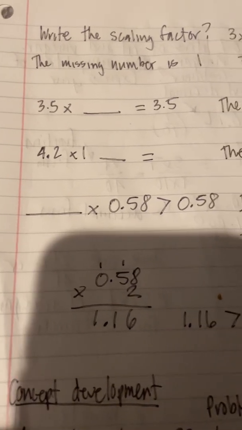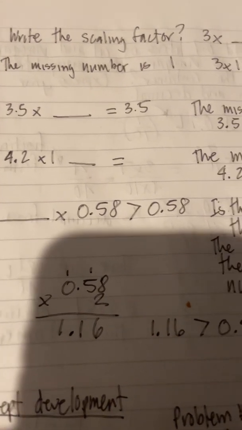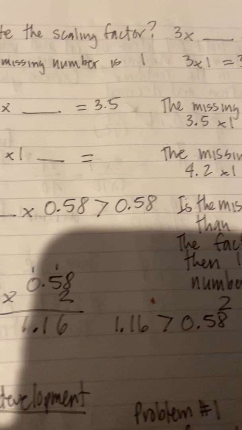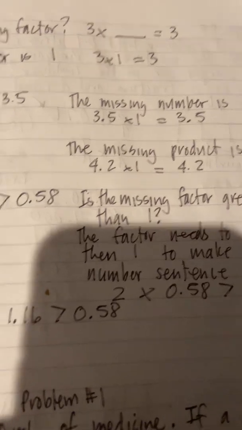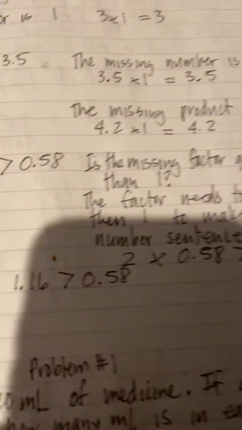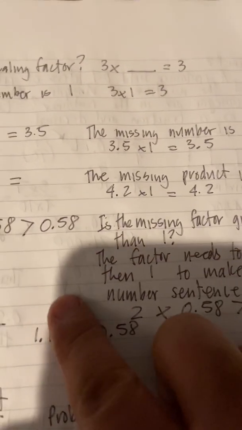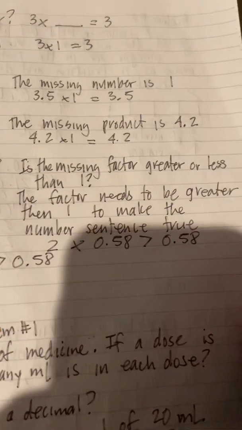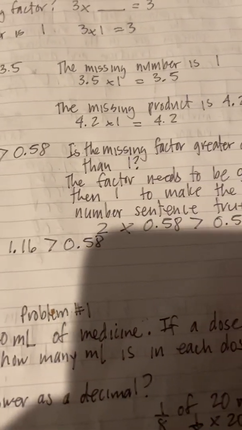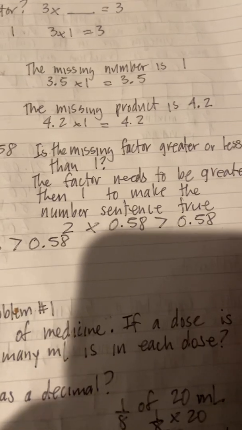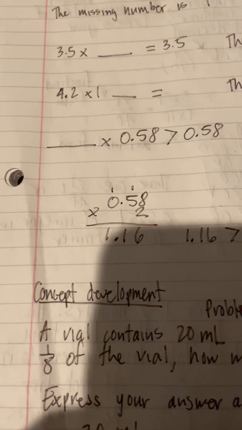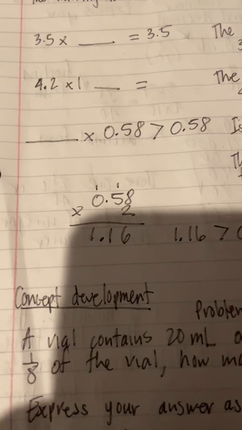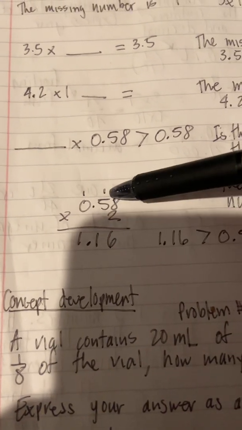Blank times 0 and 58 hundredths is greater than 0 and 58 hundredths. So our factor here has to be greater than 1 to make the number sentence true. So I chose 2. 2 times 0 and 58 hundredths is greater than 0 and 58 hundredths. And if you multiply 0 and 58 times 2, 8 times 2 is 16, regroup a 1.